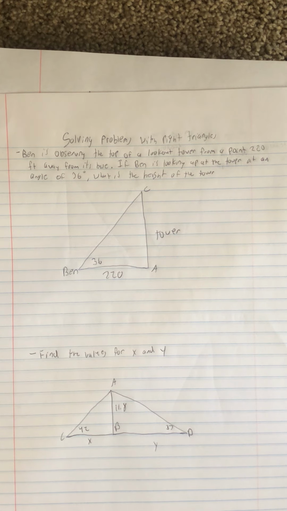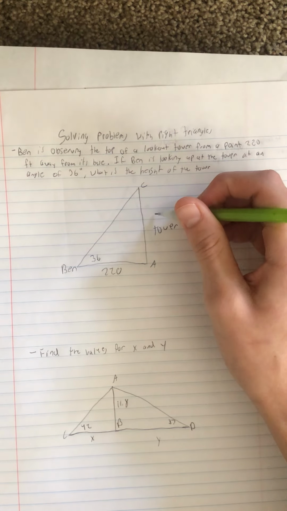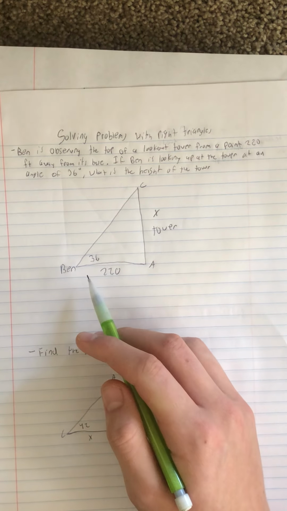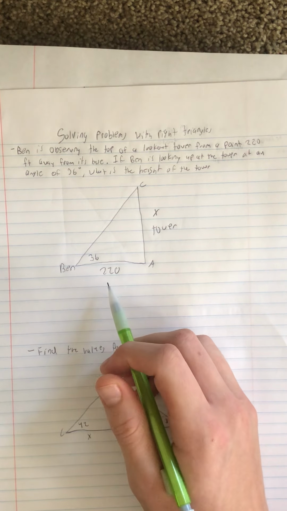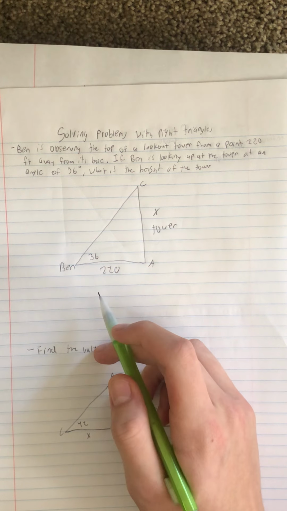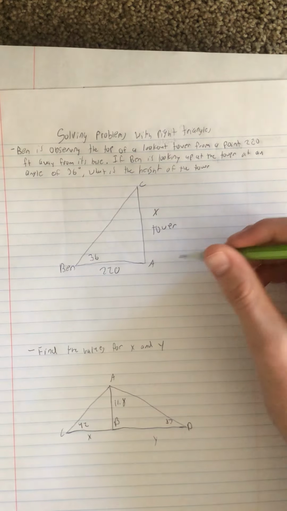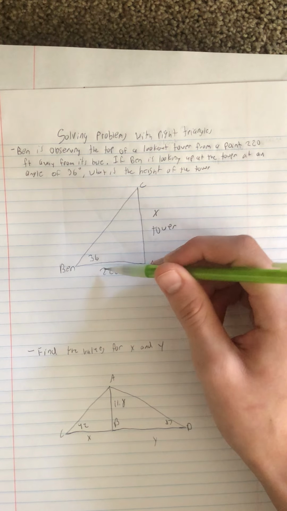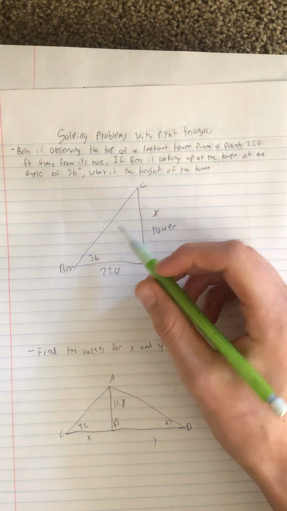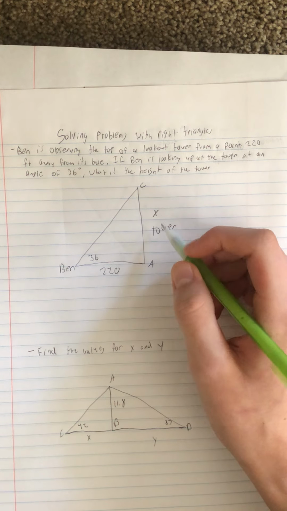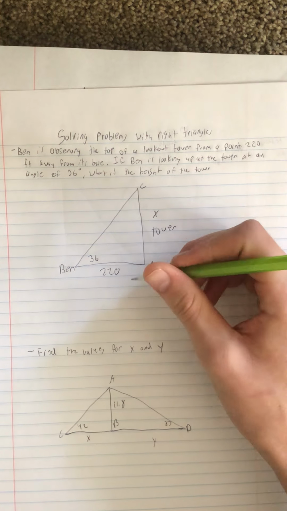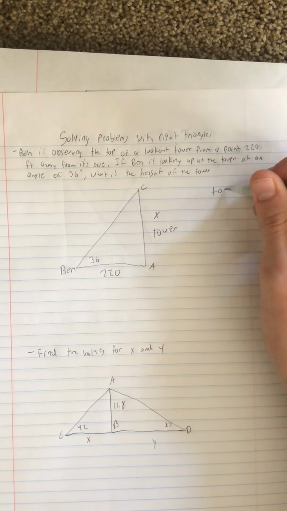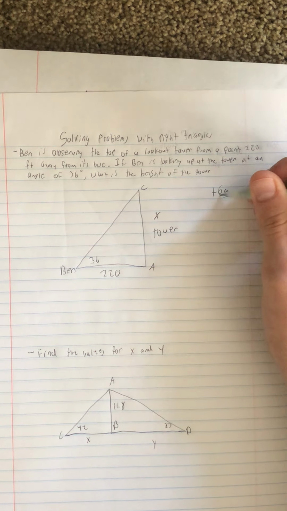Okay, so it simply is asking us to find the height of the tower, which we can represent as x. Now it gives us this angle, which is 36 degrees, and it gives us the distance he is away from the tower, which is 220 feet. Now, we know that we have the adjacent side, but we need the opposite. What's that? Tangent.